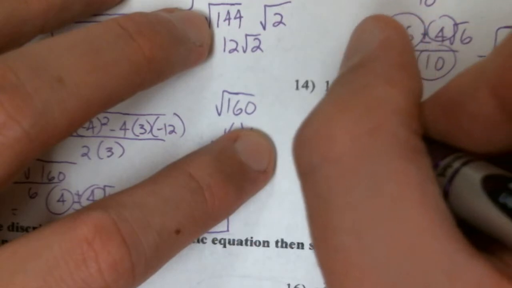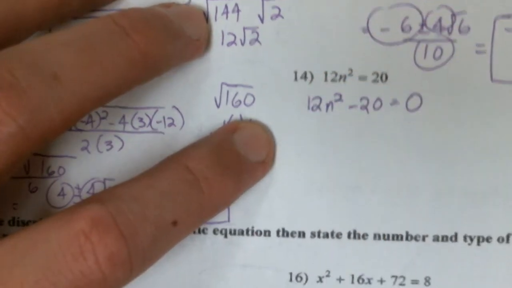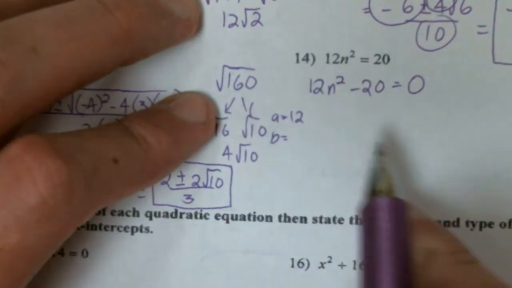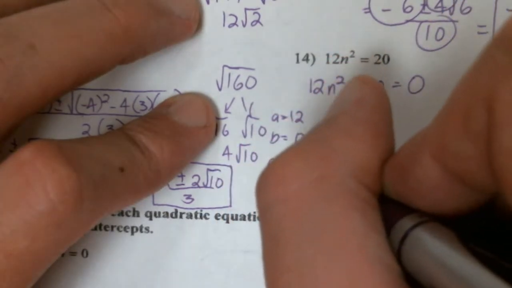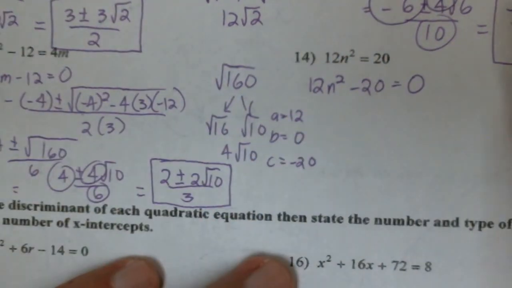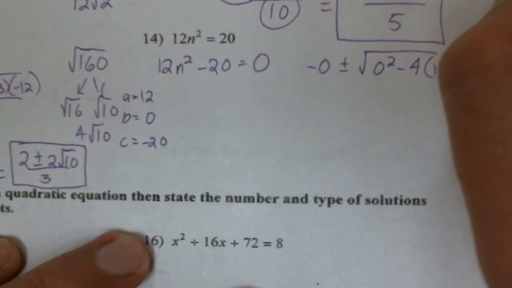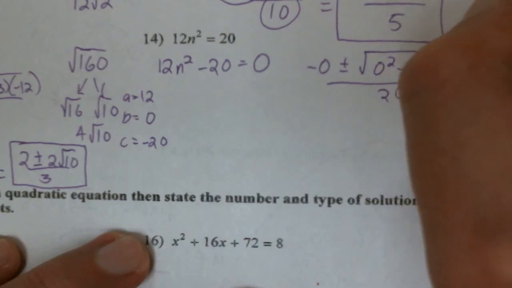All right, so let's get this set equal to 0. 12n squared minus 20 equals 0. Okay, so my a is 12. What is my b? There is no b. There is no n term, so b is 0. C is negative 20. So we've got negative b, negative 0, plus or minus the square root of 0 squared minus 4 times a times c, all over 2 times a.